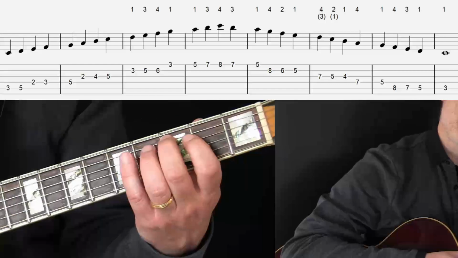So in this course I'm covering the very basics that you need to know and learn and practice to get started with jazz guitar. That means I'm covering things like scales. Which scales do you need to know? What are the most important scales? How do you play them? And of course, how do you use them?